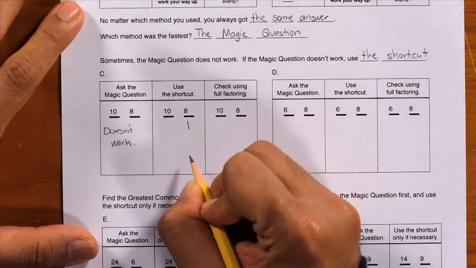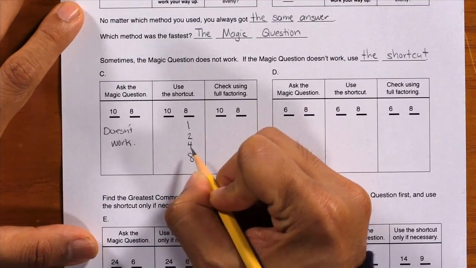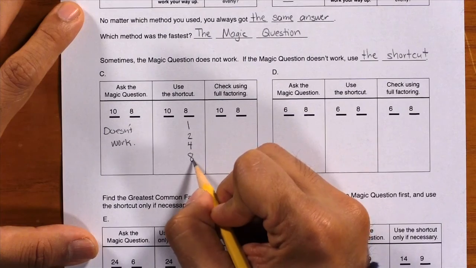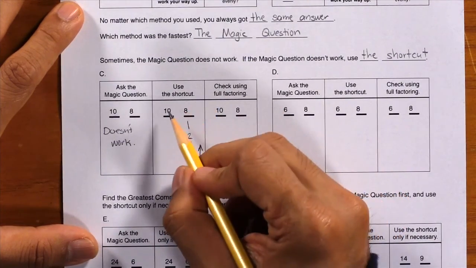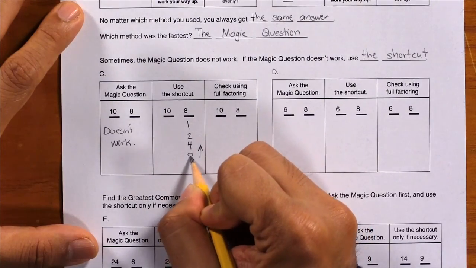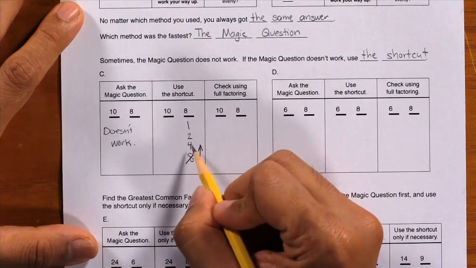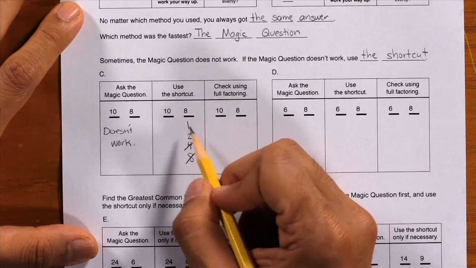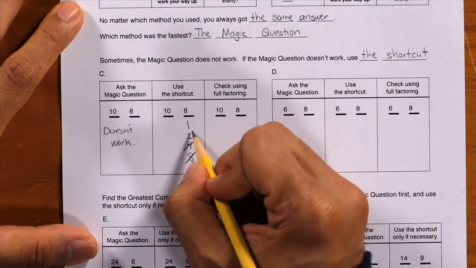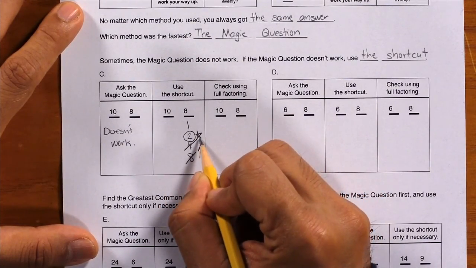So here we have 1 and 8 and 2 and 4. Just like in real life, start at the bottom and work your way up. Can you do 10 divided by 8 evenly? Answer is no, so cross it off. 10 divided by 4? No, cross it off. 10 divided by 2? Yes. Circle and star, and that is your answer.